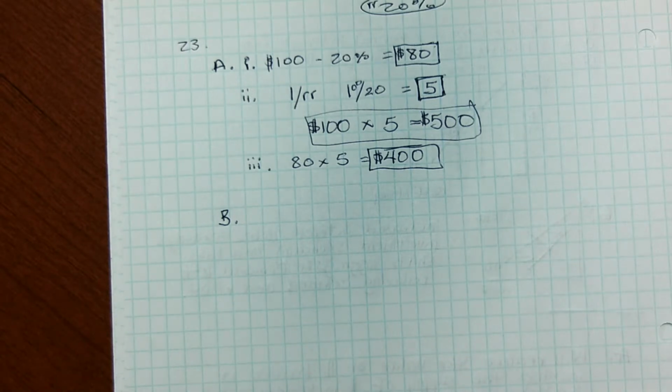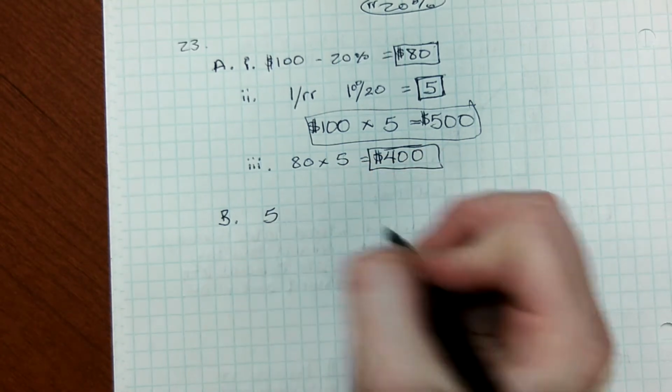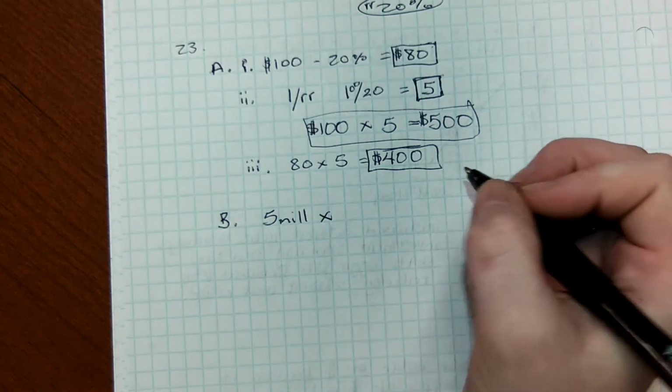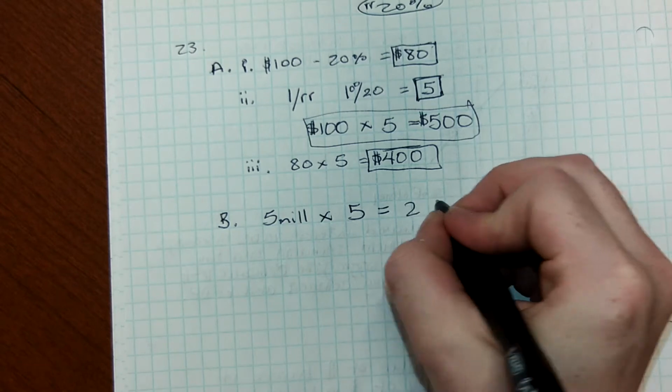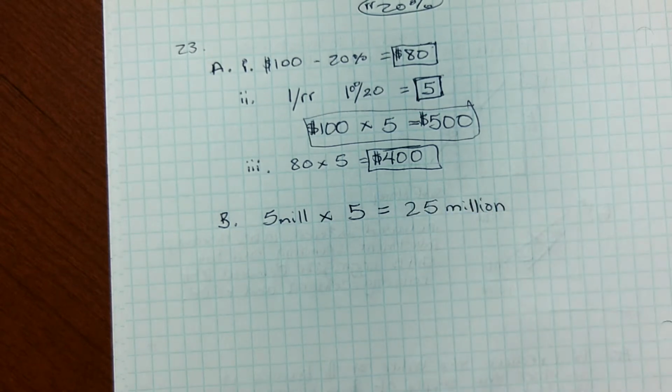Now, are they injecting 5 million into the economy by buying T-bills, or are they pulling 5 million out? Injecting, because they're buying those T-bills, so they're replacing those T-bills with cash. 5 million of it, to be exact. So I'm just going to go 5 million times our money multiplier, which is 5, gives us 25 million.